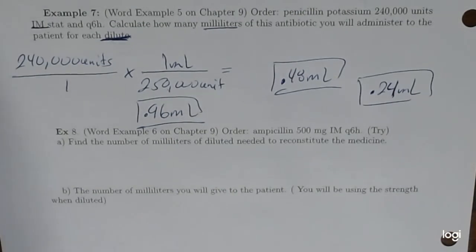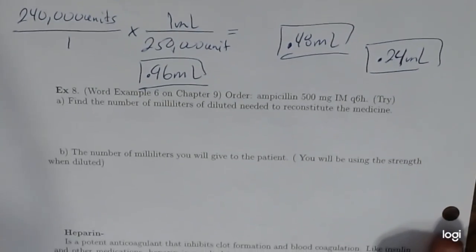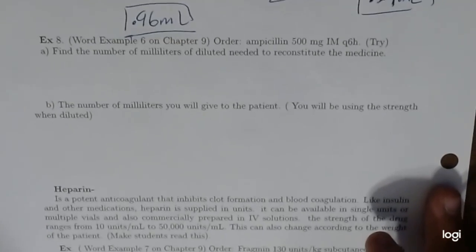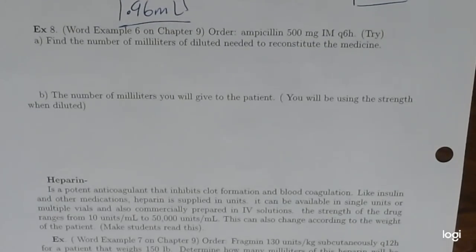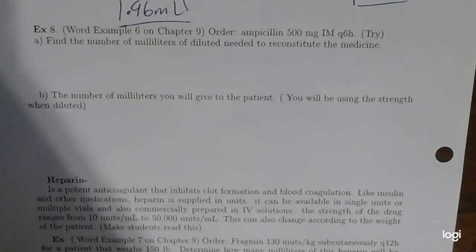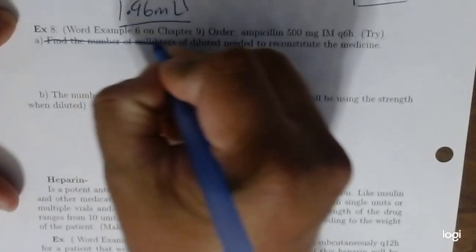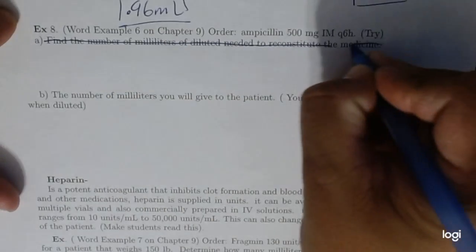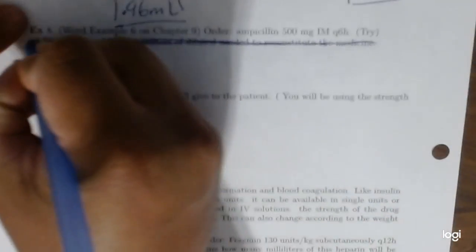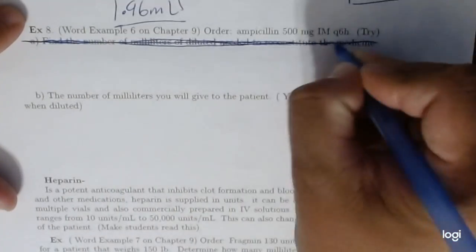All right, and then the last scenario here is number 6, example 8. The order is ampicillin 500 milligrams IM stat per 6 hours. Find the number. Actually, let's do this. Why don't we just cross this one out? I really don't like this question. Keep forgetting to get it out. Let's just do B instead.